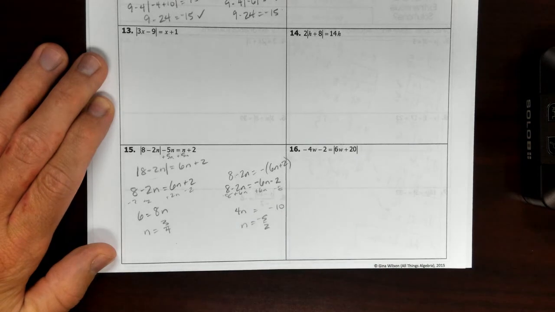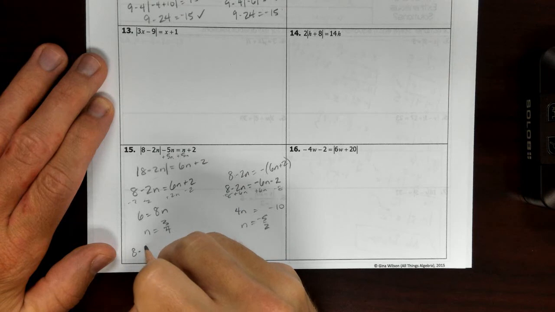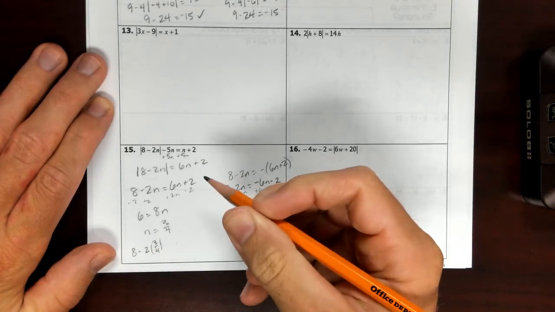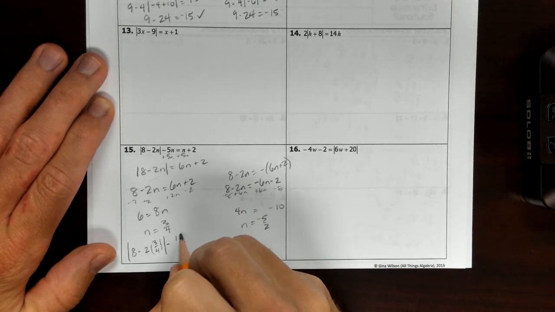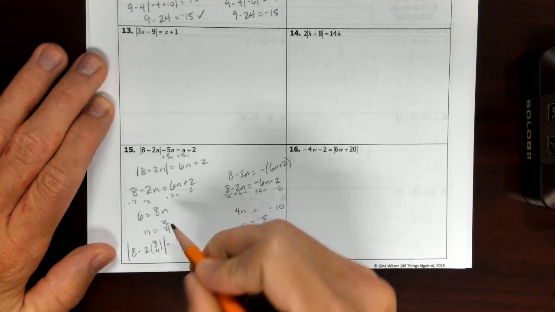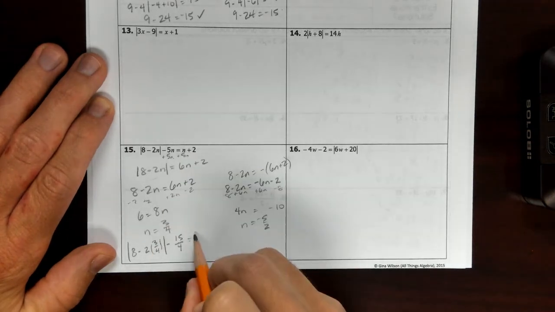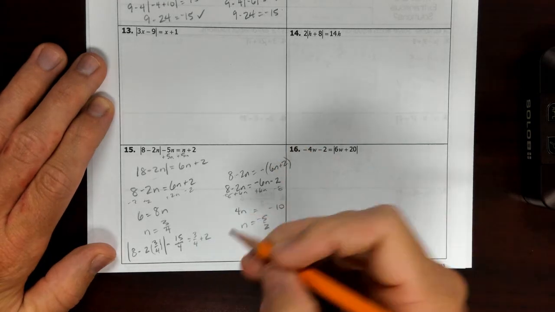Now let's go ahead and check both of those. So we've got 8 minus 2 times 3/4, I'm going to go ahead and plug that in. So 5 times 3/4 is 15/4 equals 3/4 plus 2. Now that checks out.